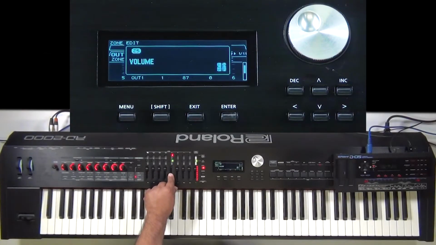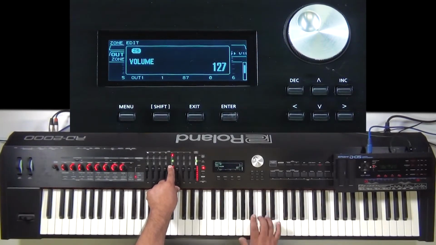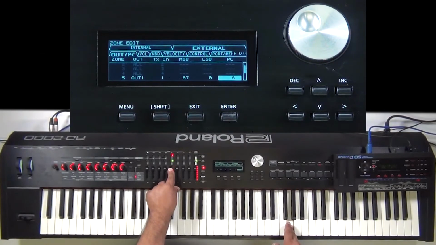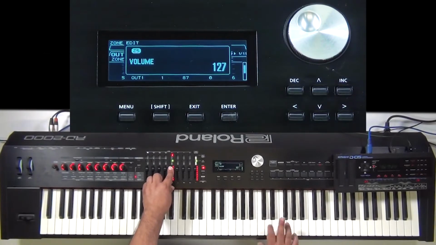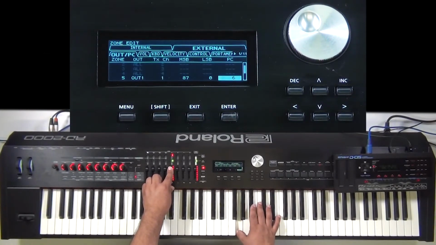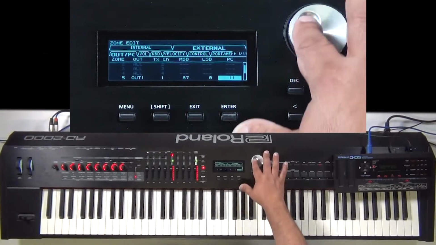Now here's another great reason why you want to have the MIDI program information for the DO5 or any other external synthesizer. Since we have the MSB, LSB, and program change numbers, I can now change the volume of that external piece without ever touching the instrument. So let's just play. Very quickly. And once again, I can change whatever sounds I want.